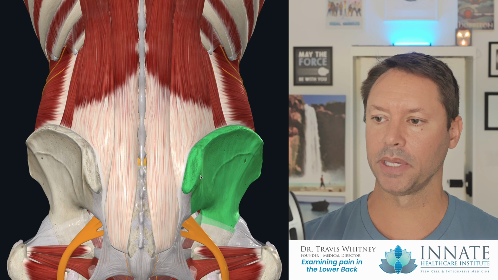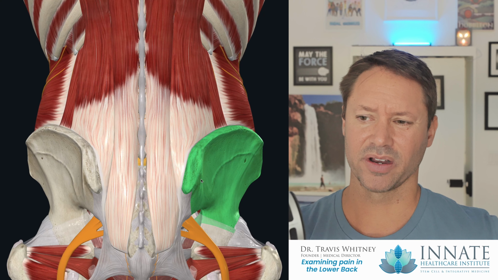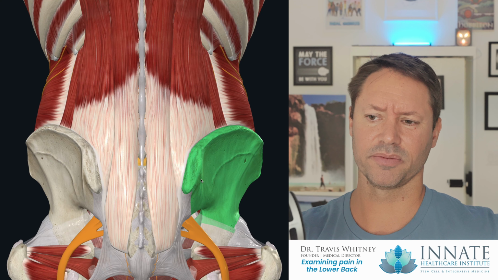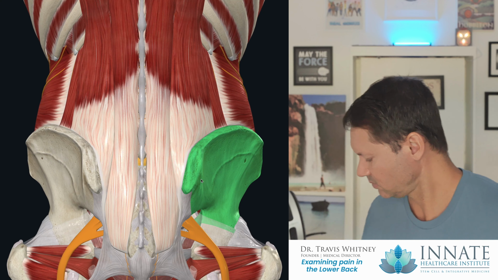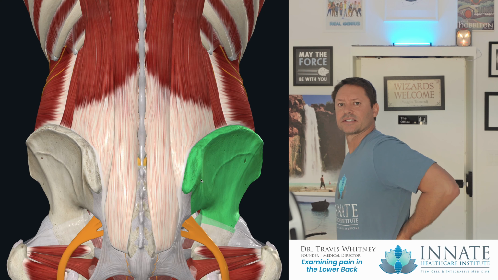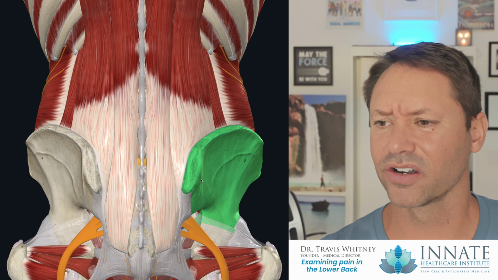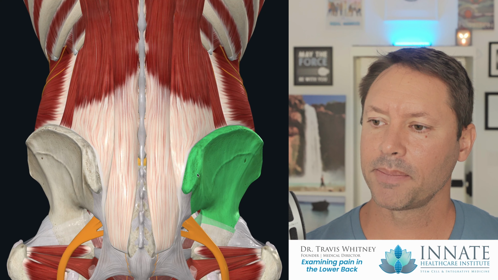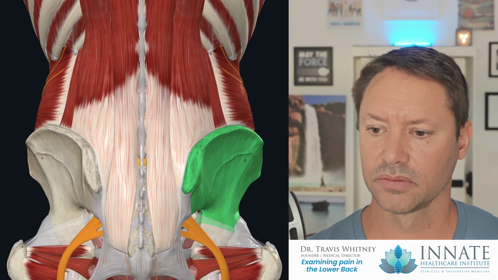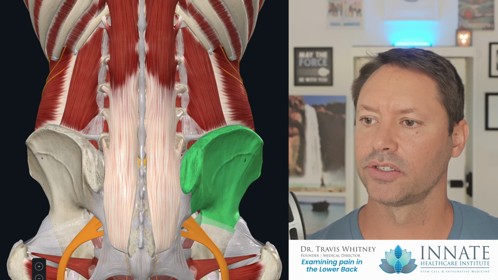So another one with people, when you're holding your hand out here on the side, on the top of your butt, and you're doing this, and this is where it hurts, that might be why. We'll also show another layer we can get down into.